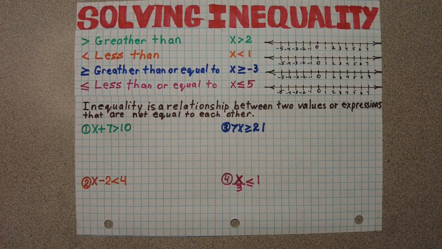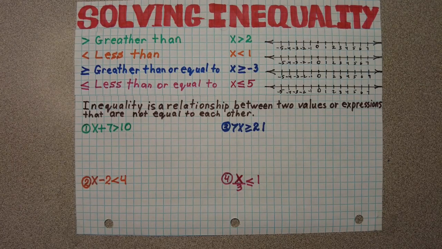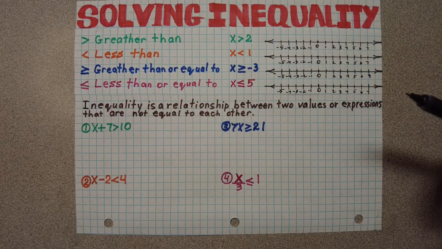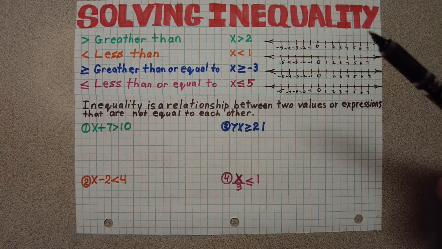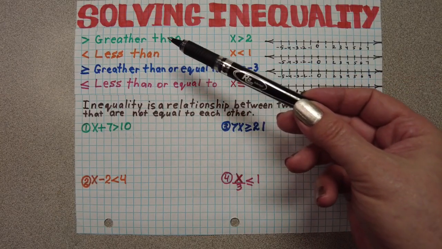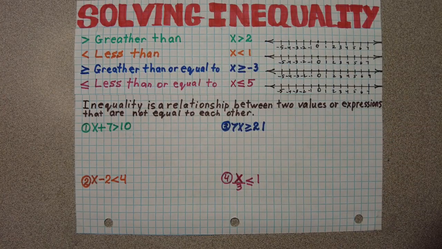Hi everyone. Today we will learn about inequality. What is inequality? Inequality is a relationship between two values or expressions that are not equal to each other. There are four symbols of inequality. We will use them to graph the solution on a number line.